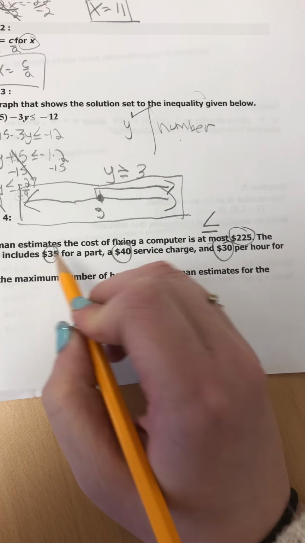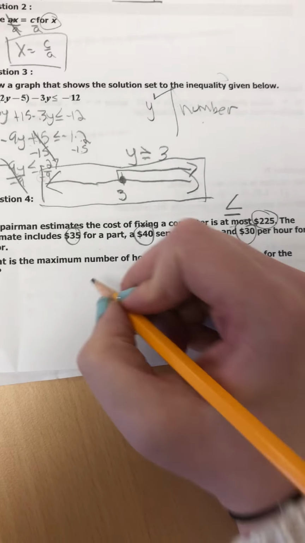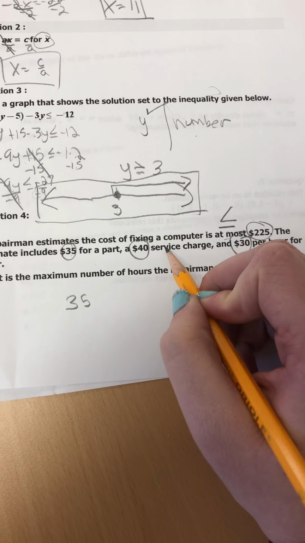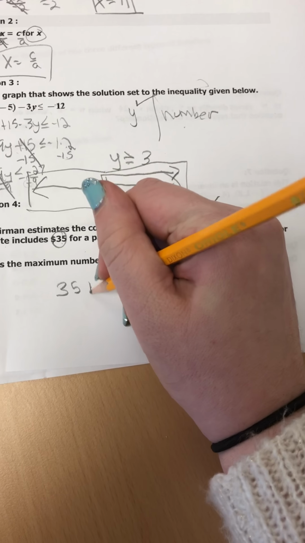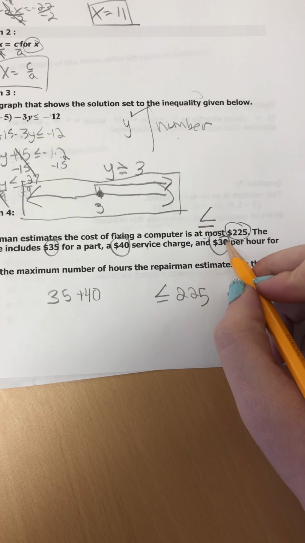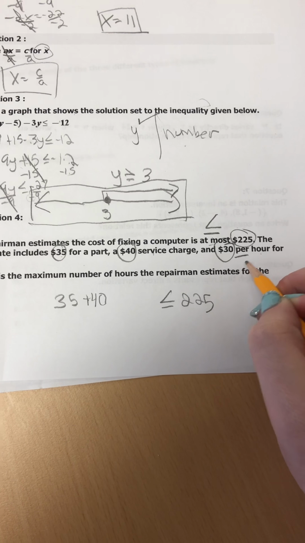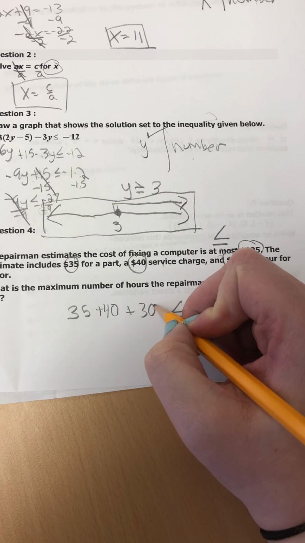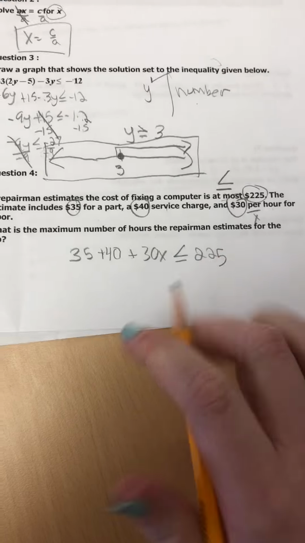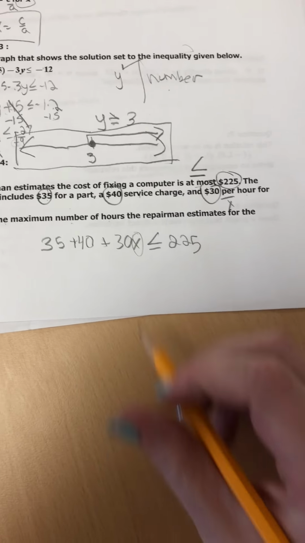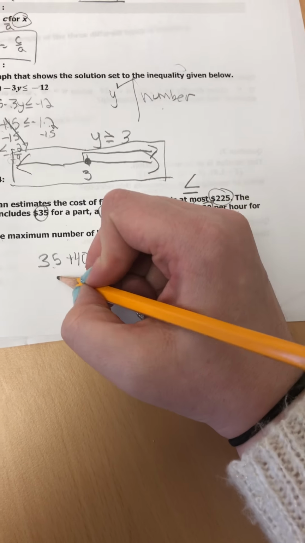All right, so $35 said for a part. We're going to assume here that they only need one part to fix the computer. $40 service charge, so that's something they have to pay no matter what work is done. So that doesn't need a variable, but then they have to pay $30 per hour. That word per means I need a letter, so we're going to use X. All right, so then the question says, what's the maximum number of hours? So we're solving for X. So we can put these two numbers together and make 75.